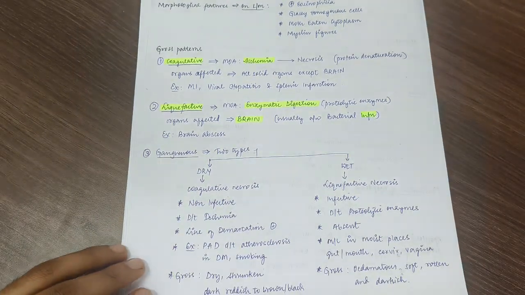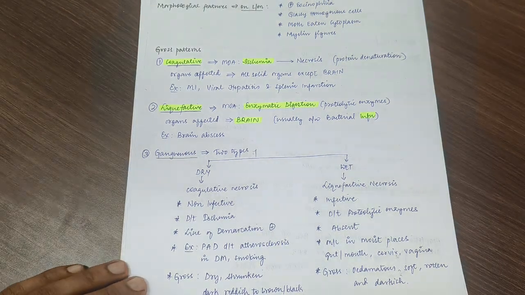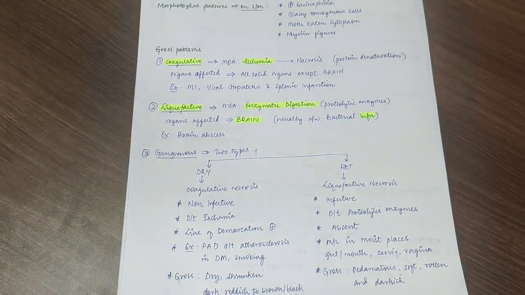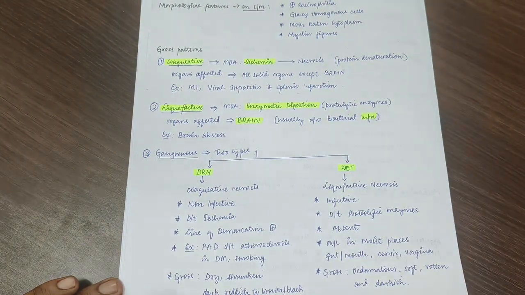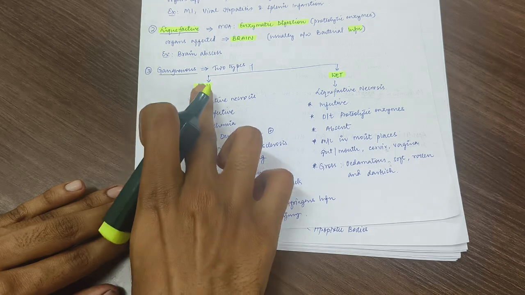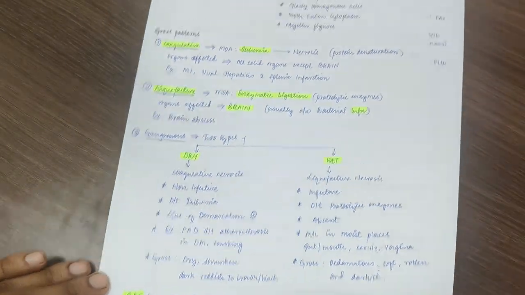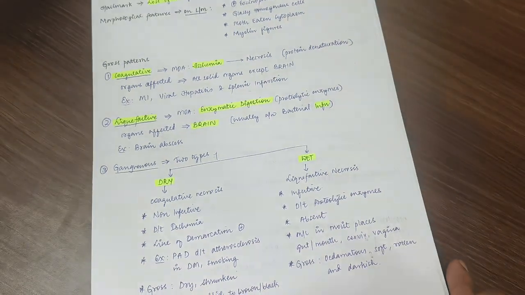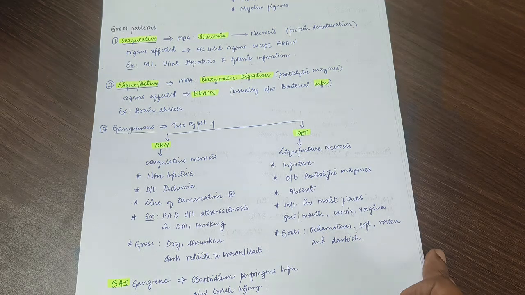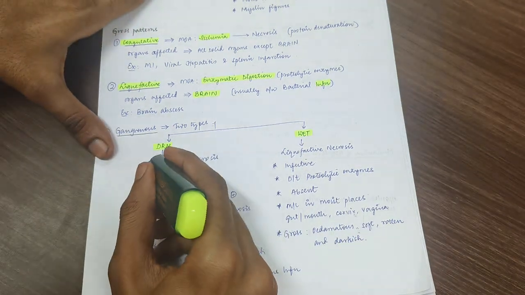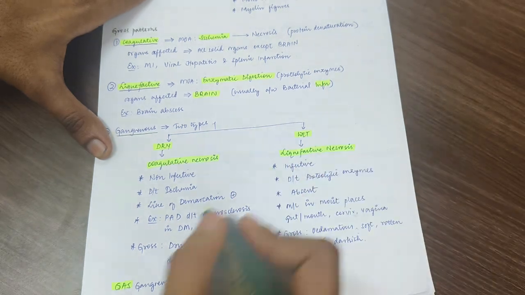Next is gangrenous necrosis. Coming to the gangrenous necrosis, there are dry gangrene, wet gangrene and gas gangrene. These are the three types. We are going to discuss mainly two types here, that is dry gangrene and wet gangrene. In case of dry gangrene, you are going to tell about coagulative necrosis. In case of wet gangrene, you are going to tell about liquefactive necrosis.